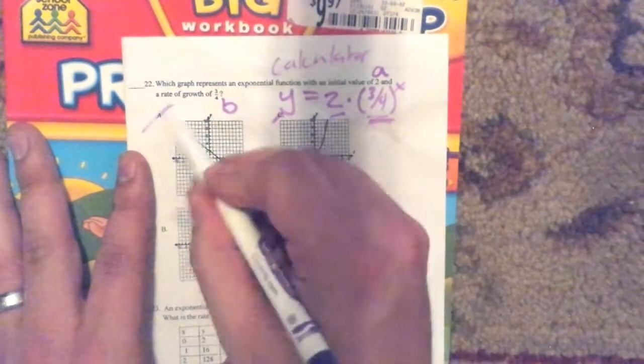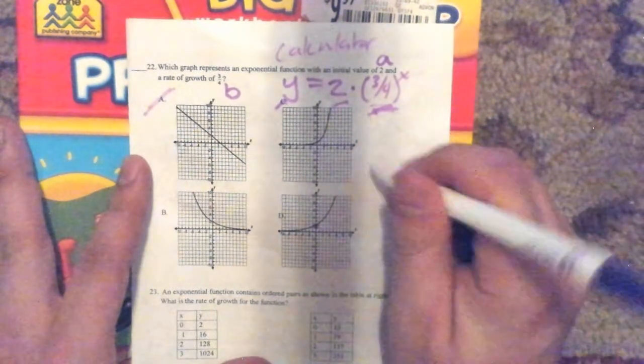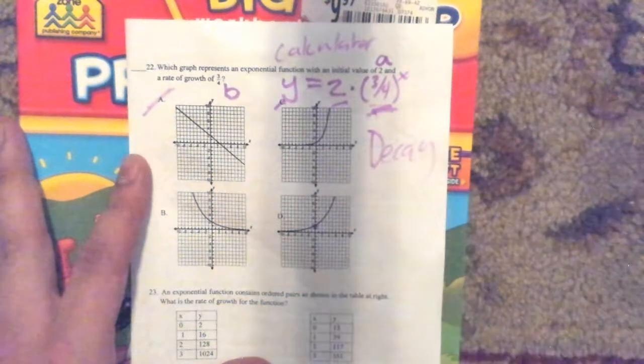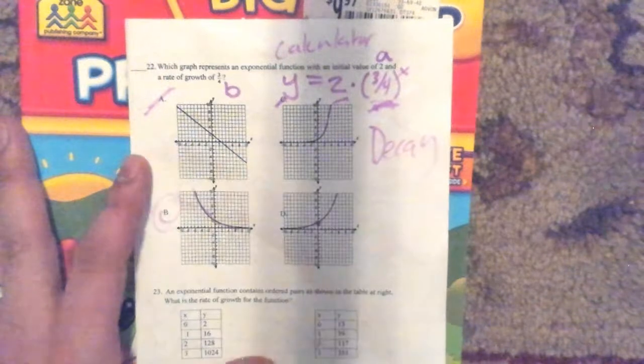That works here. That does not work here. This is a line. Get rid of that. No. Okay. 3/4 means this is going to be decay. So that means we're going to be getting smaller. That's this one. See it? Decay. Okay. So that one's going to be B.